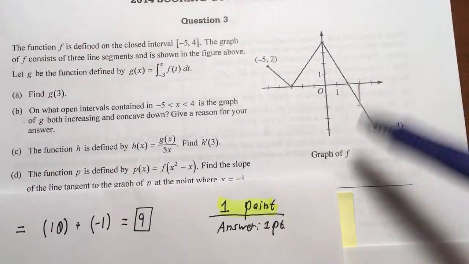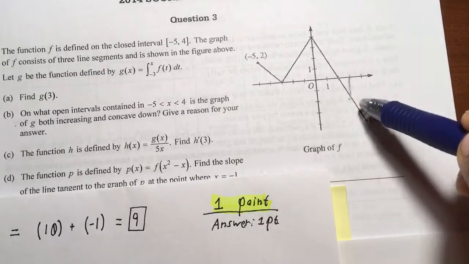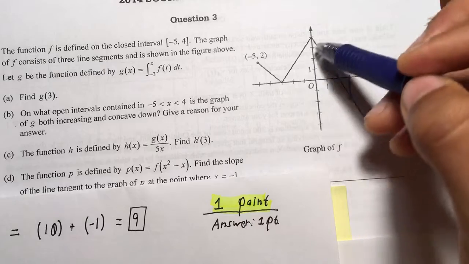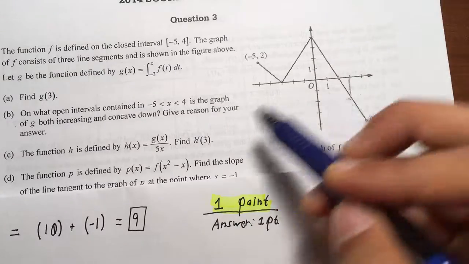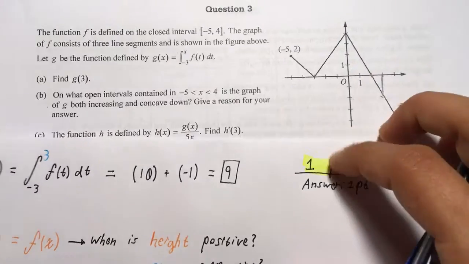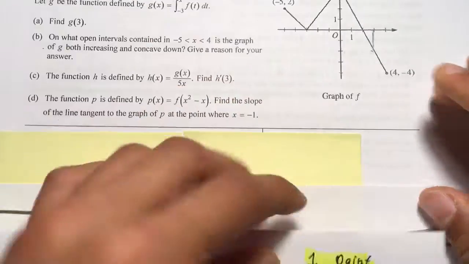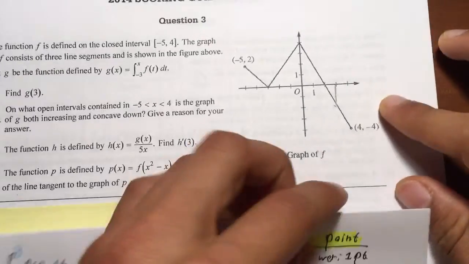Some things to remember: if I'm 1 derivative away, I'm looking at slope. If I'm 2 derivatives away, I'm looking at concavity. But if it's a match, I'm looking at height over here. So my first derivative is f. I'm given the graph of f, so I'm now looking at height.